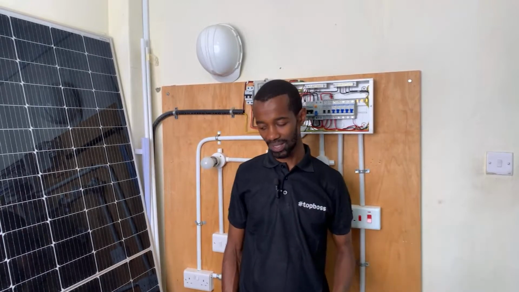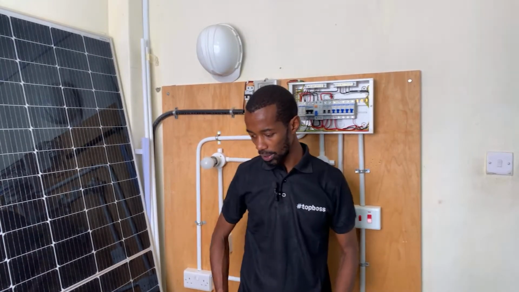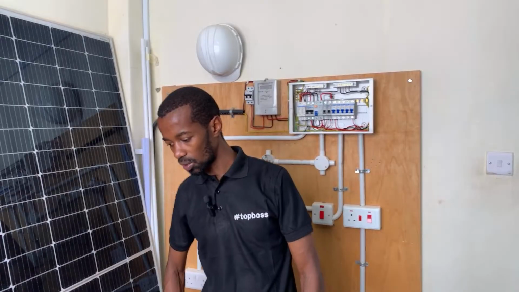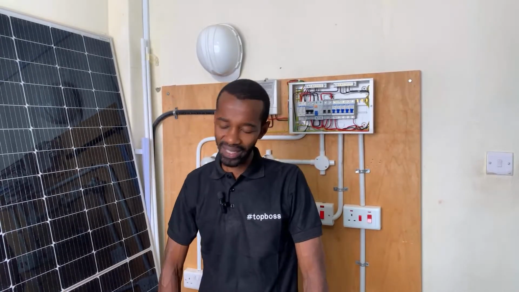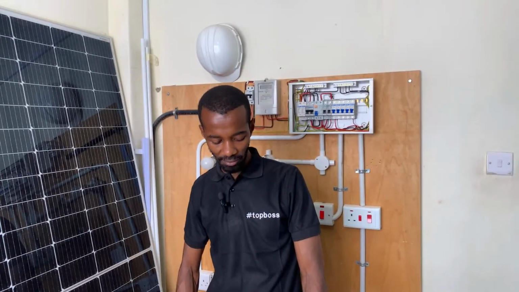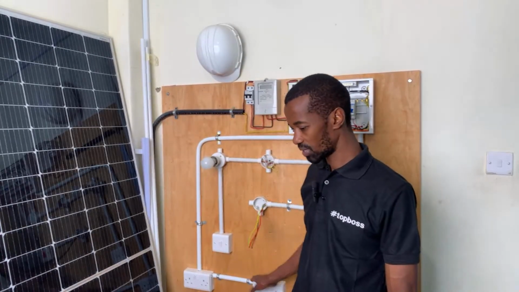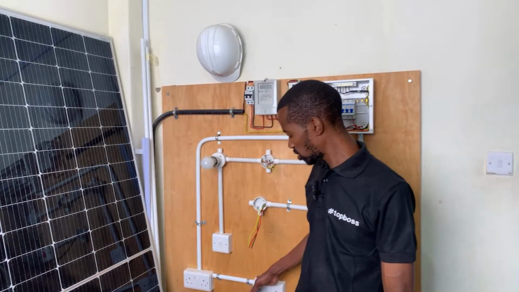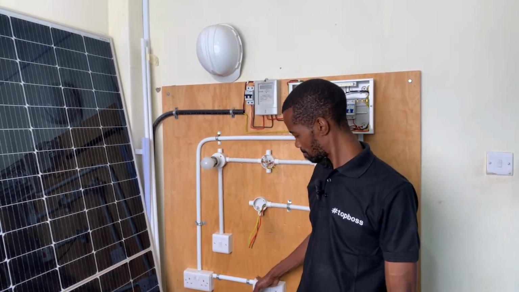All right. So when we go to the sockets, we use 20. And it also depends on the socket wiring that has been done, be it the ring circuit, or the radial. For instance, what we have here, is this radial or is this ring?